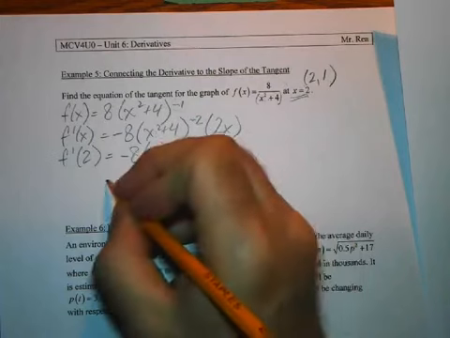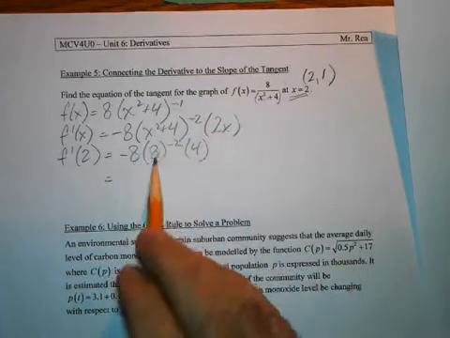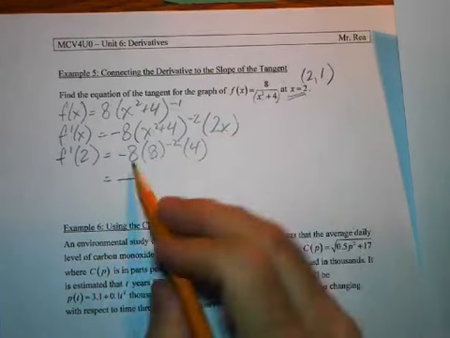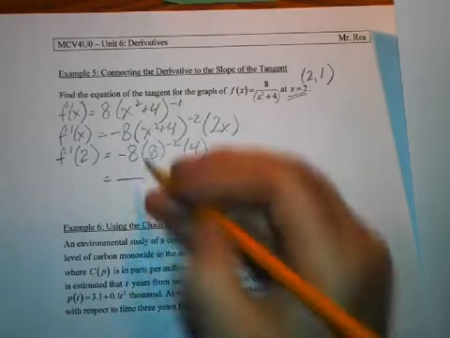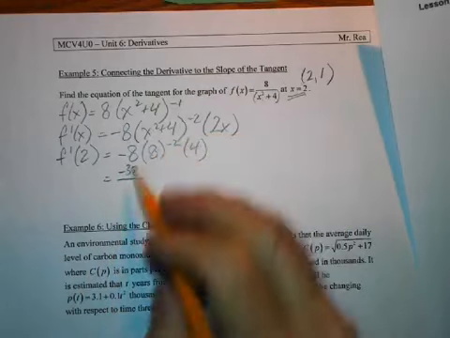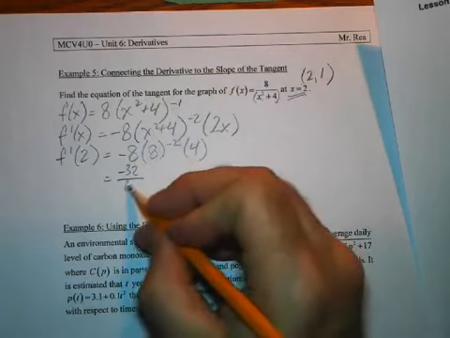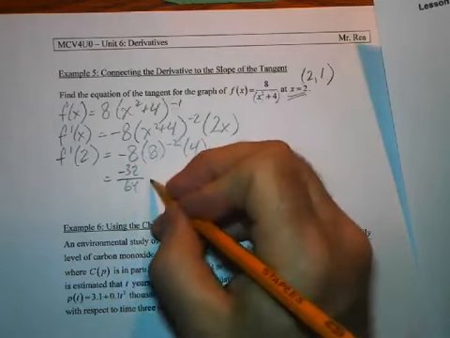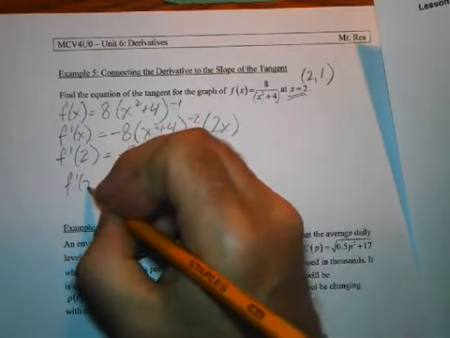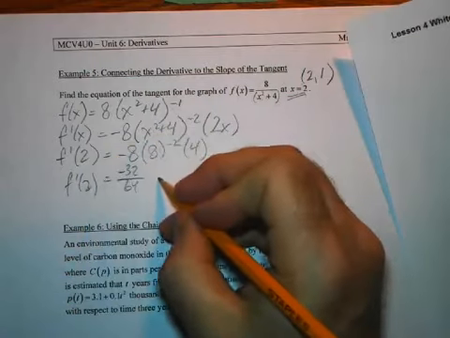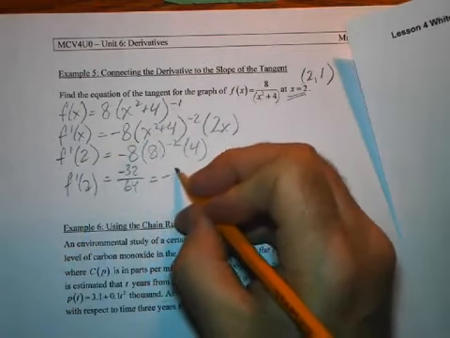I know this is going to be a fraction. So on the top I have -8 times 4, -32. On the bottom I have 8 squared. So that worked out nicely. So f prime of 2 is equal to -1/2 or -0.5.